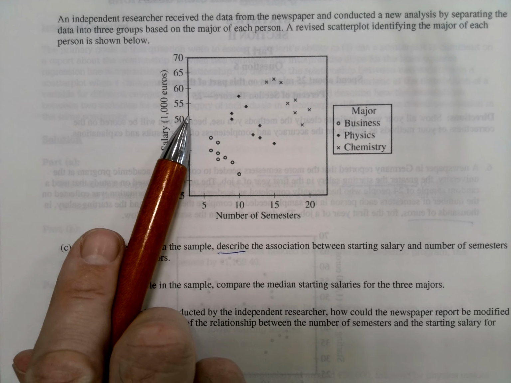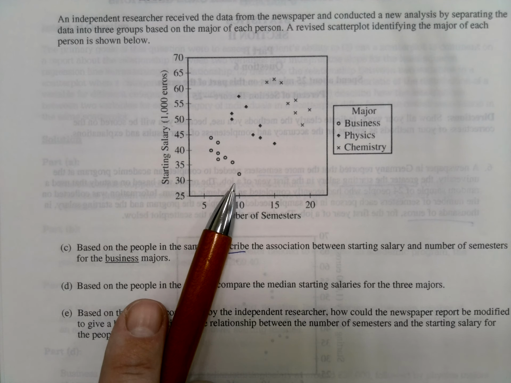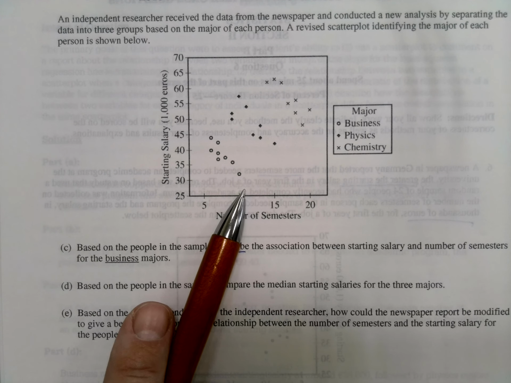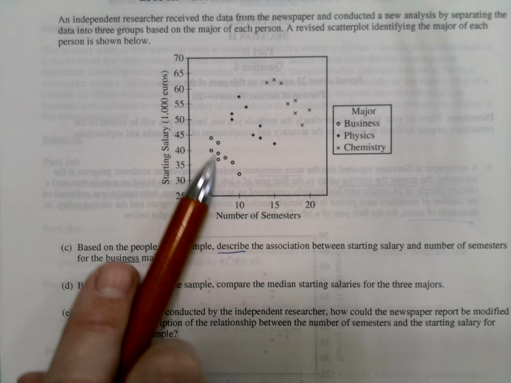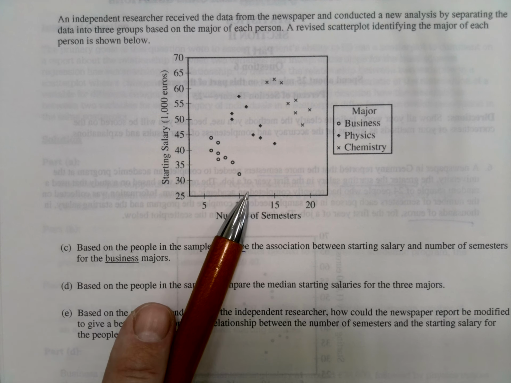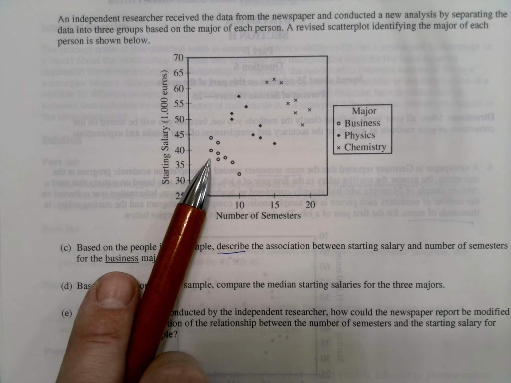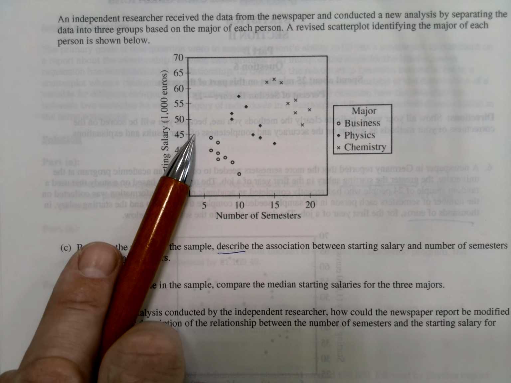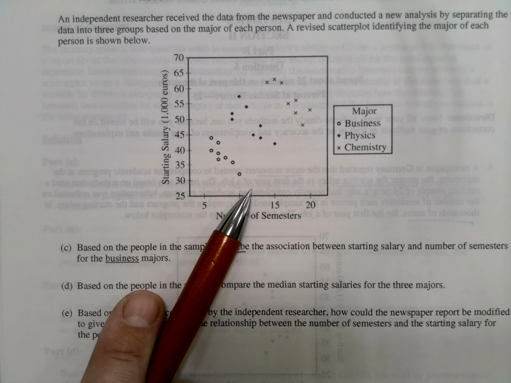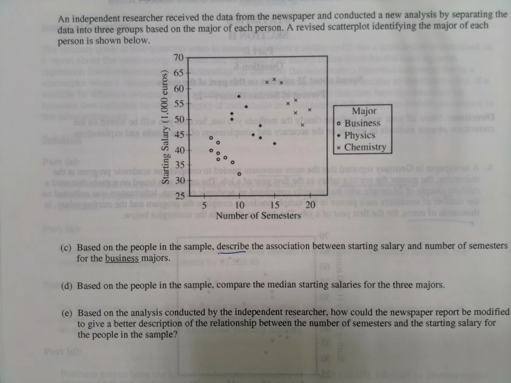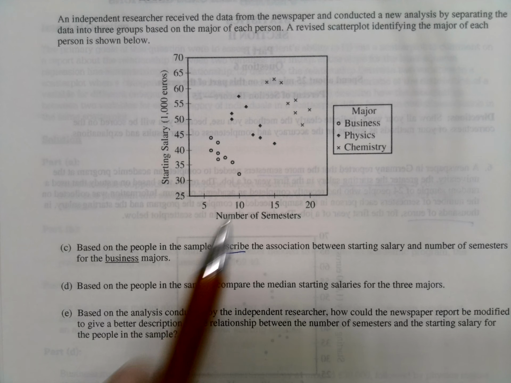So we have a negative linear trend. It's going down, so that's negative. It does look pretty straight, so I'm going to say linear. And it looks pretty strong, at least moderate, but probably a strong association. So negative, linear, strong association. There's no unusual features that I really see. Let's see what they have to say.